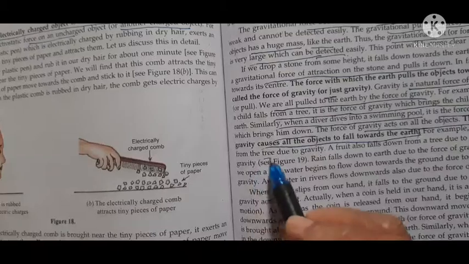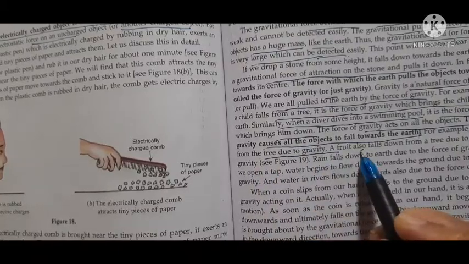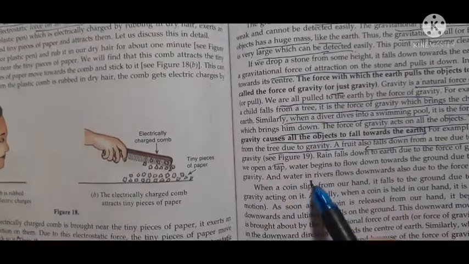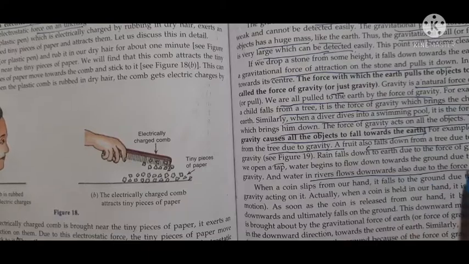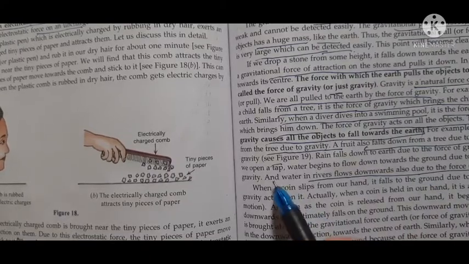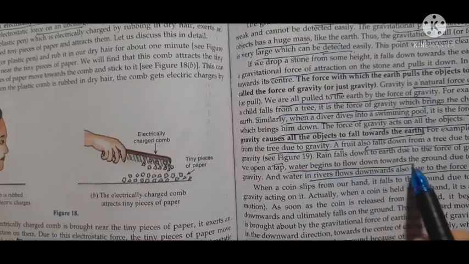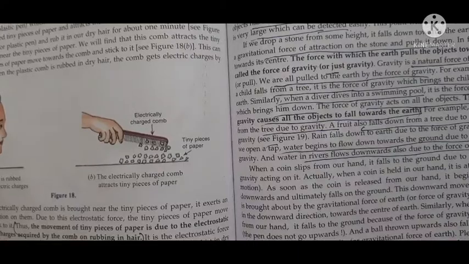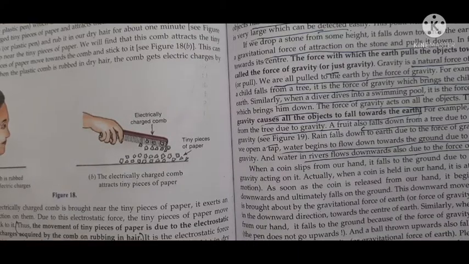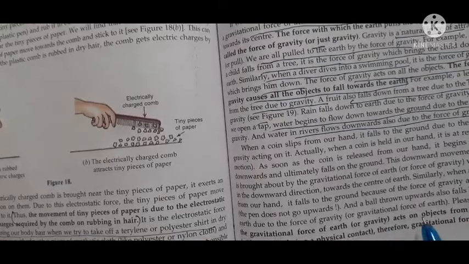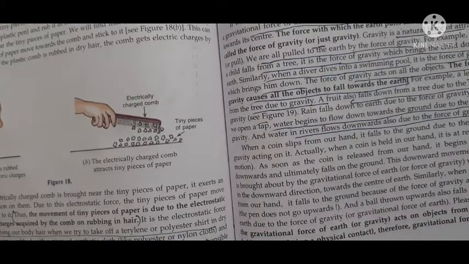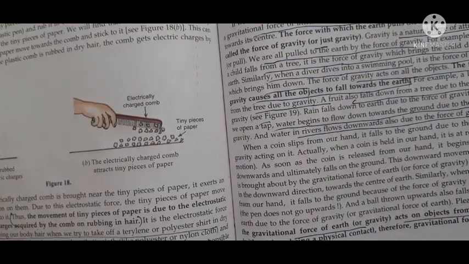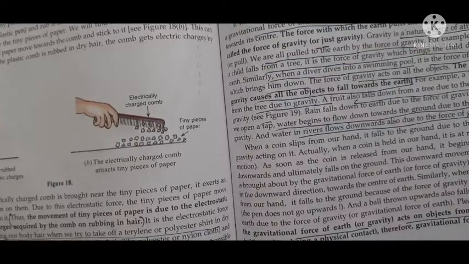A leaf falls from a tree due to gravity. A fruit also falls down from the tree due to the force of gravity. Water in the rivers flows down also due to the force of gravity. Understood? When we open the tap, water begins to flow down towards the ground due to the force of gravity. Please underline: the gravitational force of Earth acts on objects from a distance, and that is why it's a non-contact force.